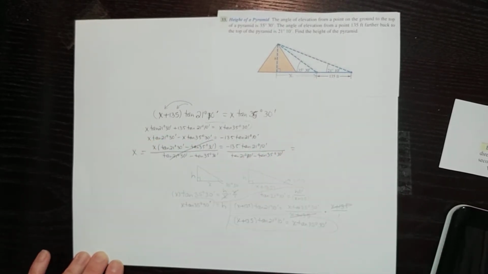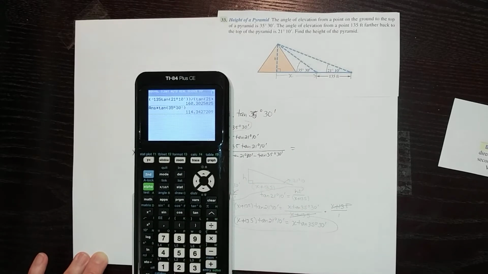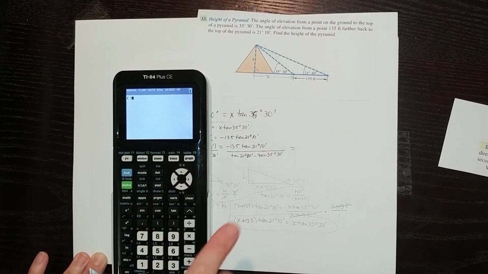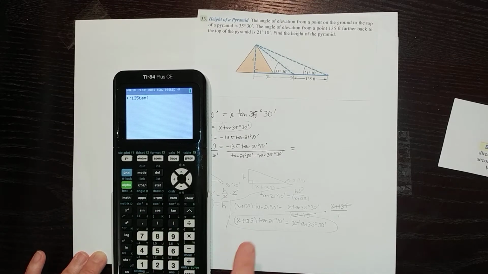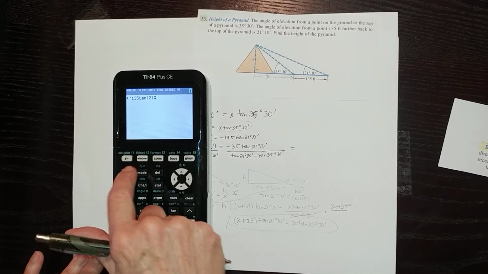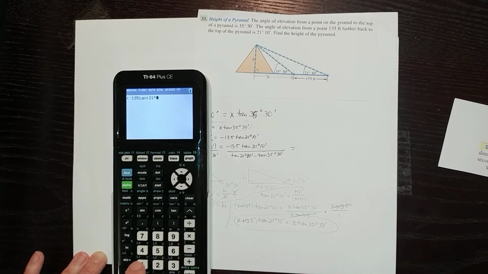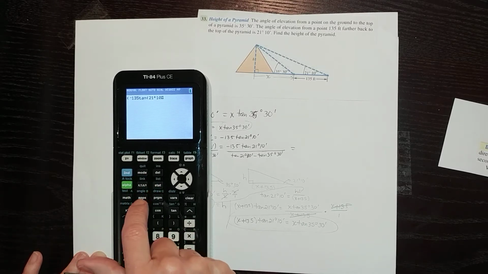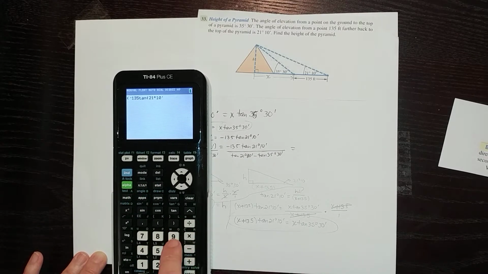So I'm going to use my calculator and put this stuff in. I'll use parentheses, negative 135 tangent, and I'll put in the 21, then use second angle and choose 1 for degree, and then 10, go to second angle, choose 2 for minutes. That's negative 135 tangent of all this.